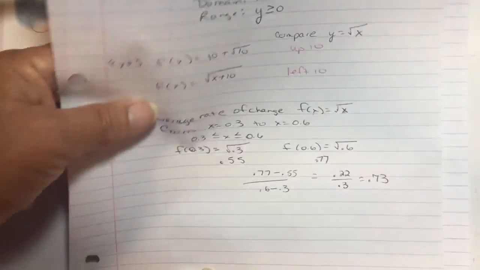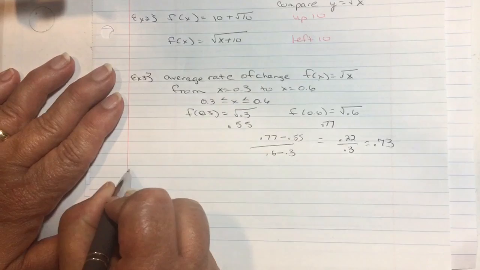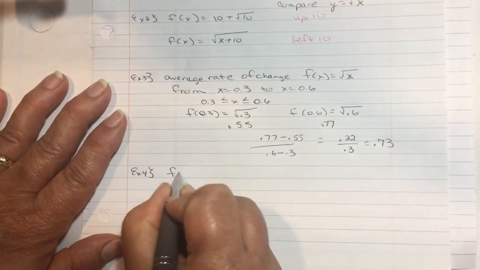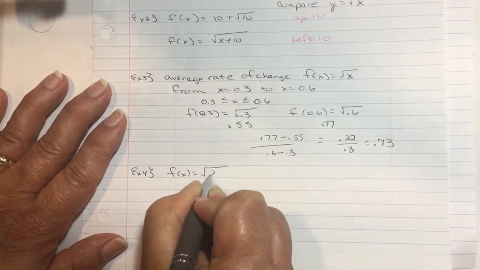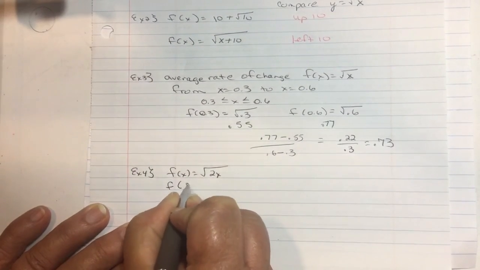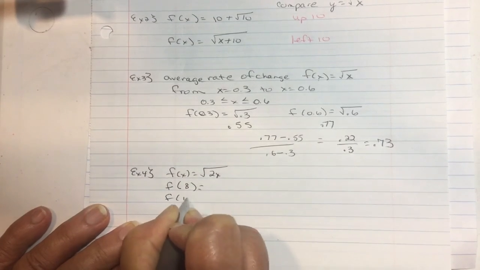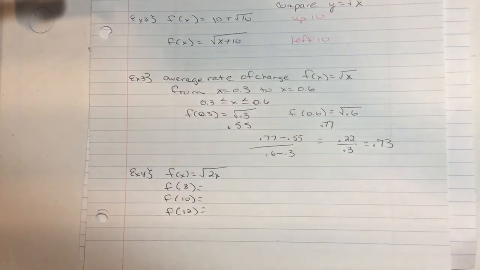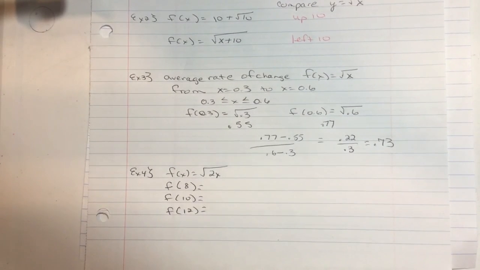Okay, let's do one more example kind of like that. For example 4, let's give a different function this time. Let's use radical 2x. For this function, I want you to evaluate it at 8, 10, and 12. Go ahead and pause the video while you do that and make sure you have your calculator to figure out the square roots.